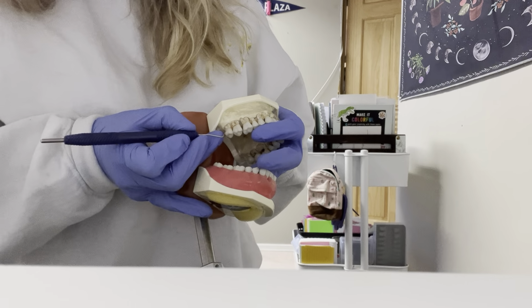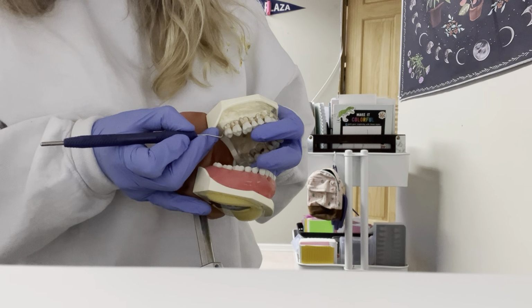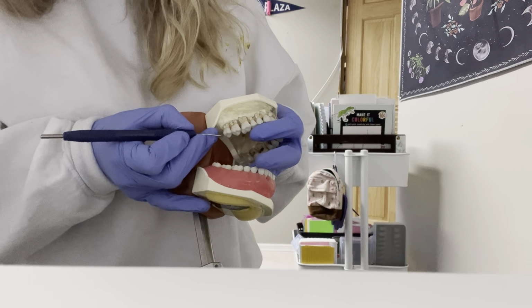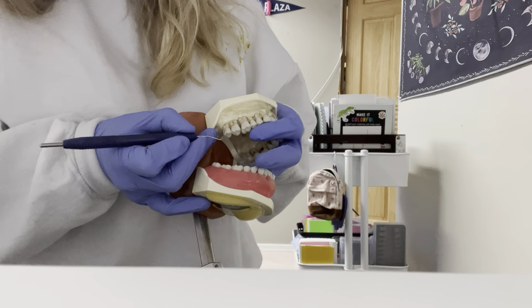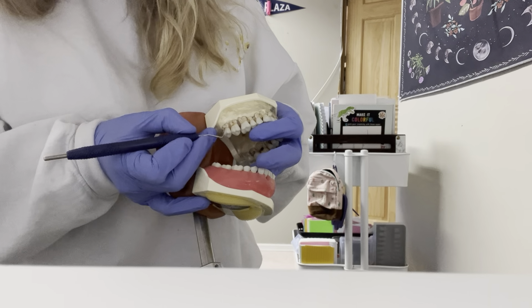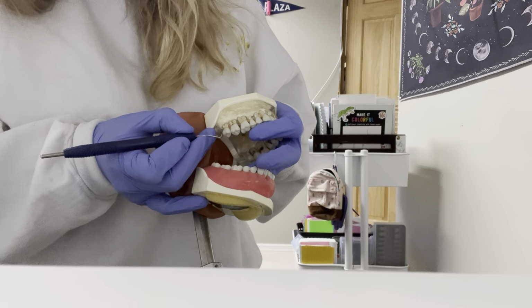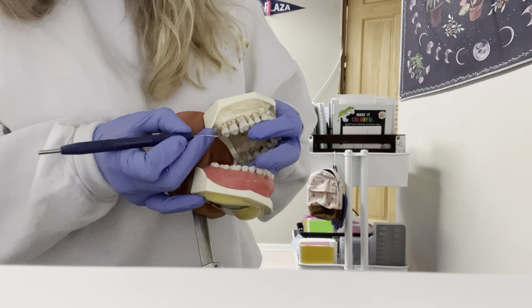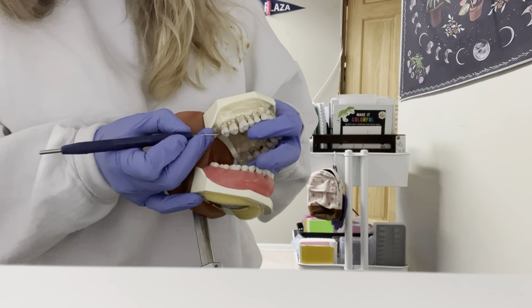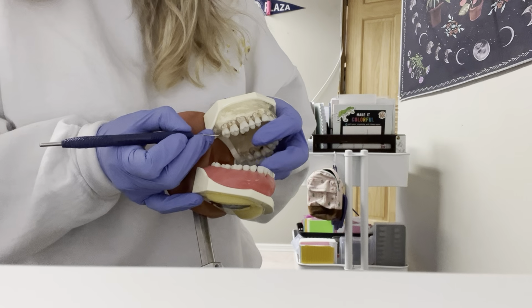I'm going to always start at the distal line angle. You're going to do a walking method and end distal. You're always going to want to hold the probe along with the apex of the tooth. But when you get to the distal, you're going to want to go on an angle so you know you're all the way in the sulcus.